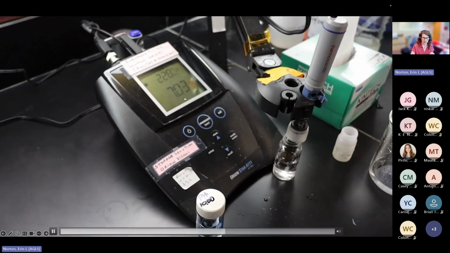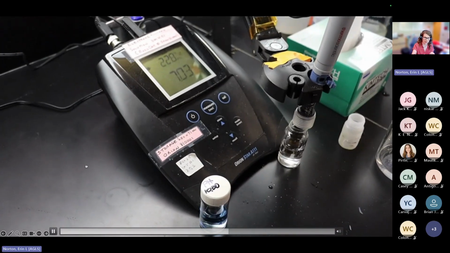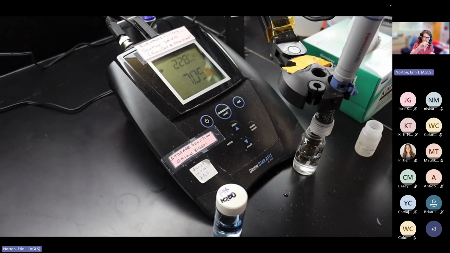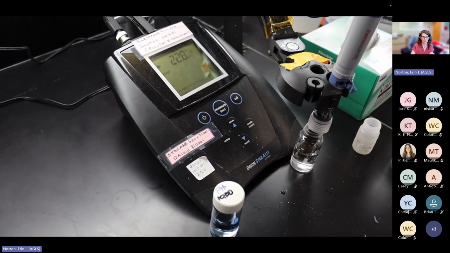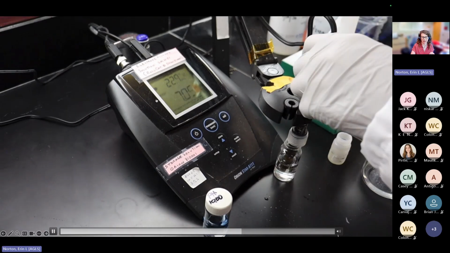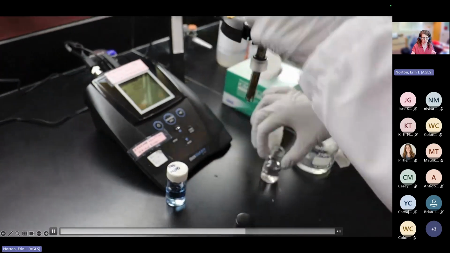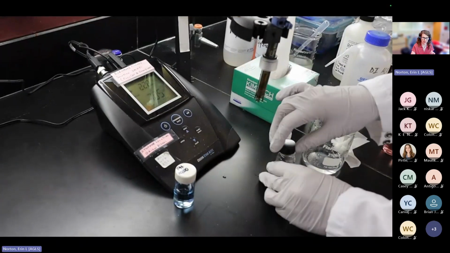That's going to read. Our particular pH meter will say ready, or will stop flashing when it's stabilized.